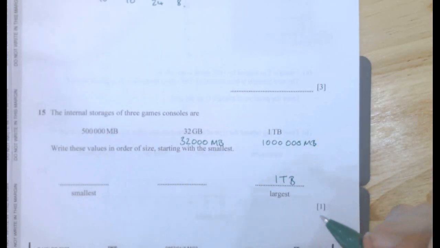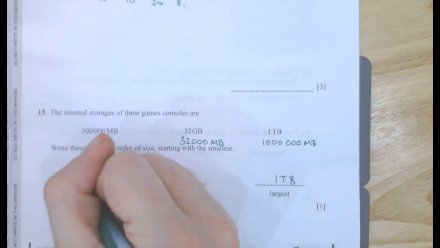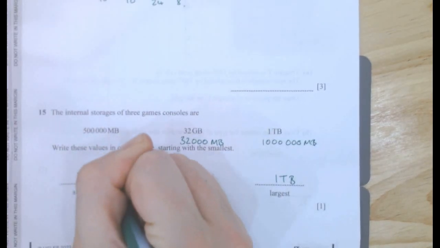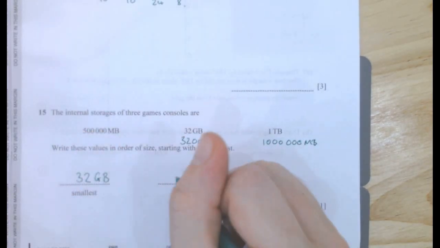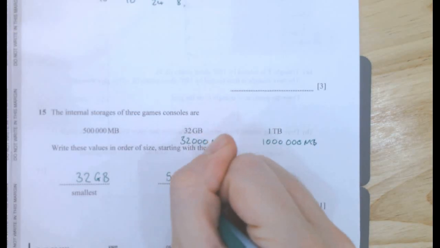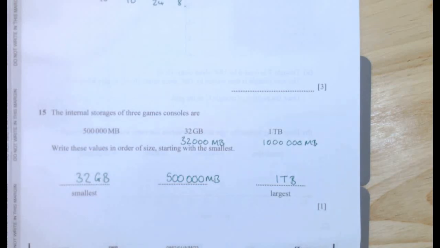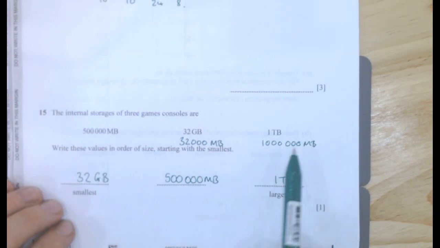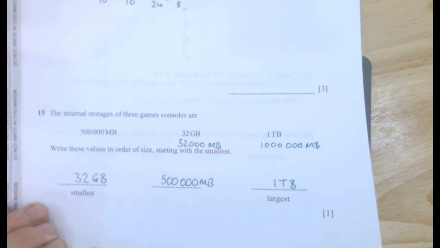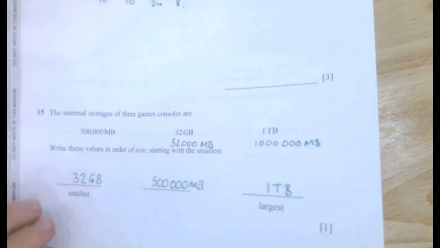All right, if you've got a 1 terabyte hard drive, big. All right, 32 gig, not massive. 500,000 megabits, even though it's megabits, it's bigger than it sounds. It's just that they've used something that needs to be converted, and those conversions between megabytes and gigabytes and terabytes are new to the course, so you do need to really check over those carefully.